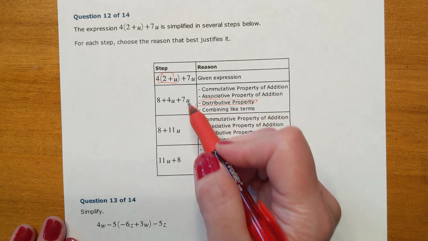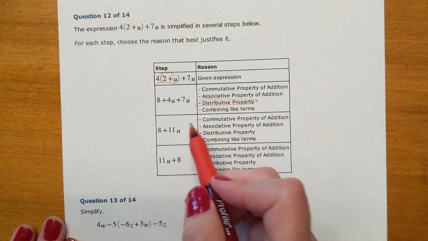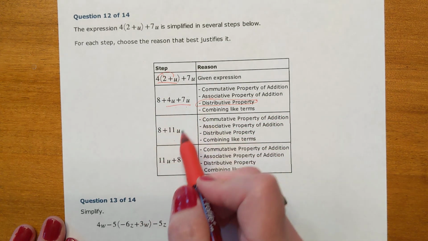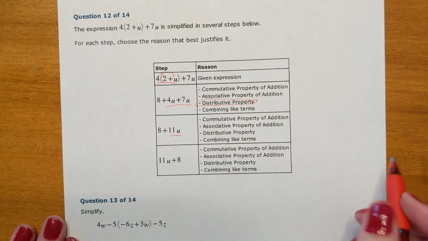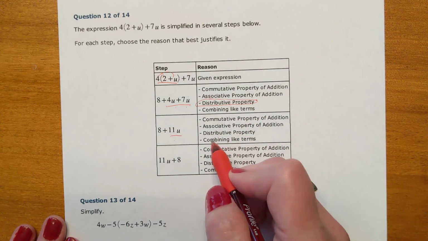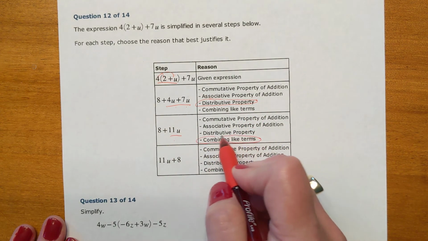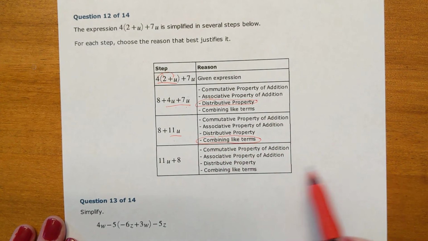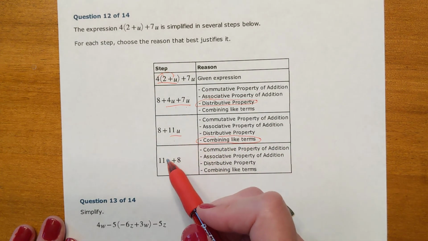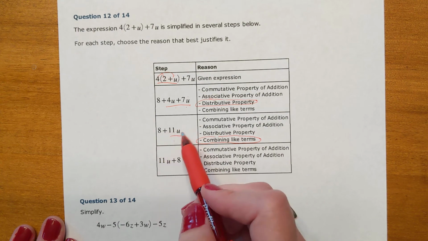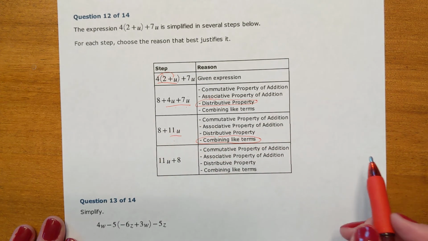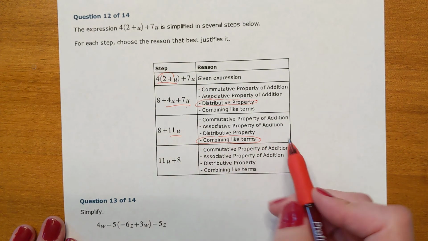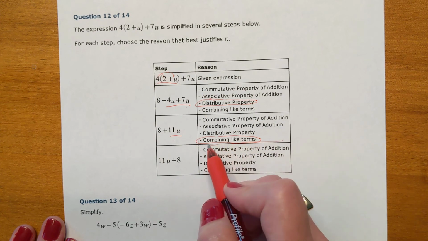Now, what happened from here to here? The 8's still there, but that changed to 11. They combined them. So that's combining like terms. Last of all, it's still the same thing. They moved it around. They just switched where the 2 of them were at. And you're allowed to move things around because there was a plus sign. And so that's the commutative property of addition.